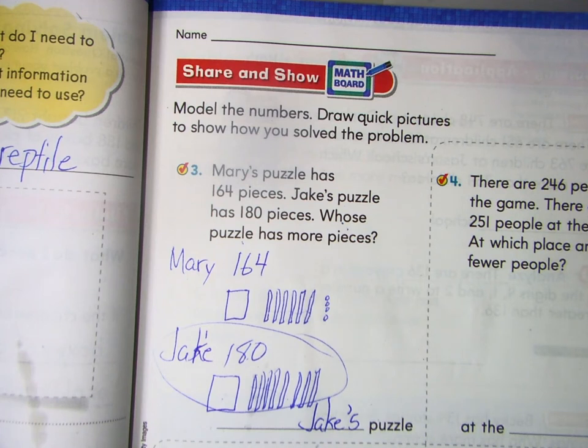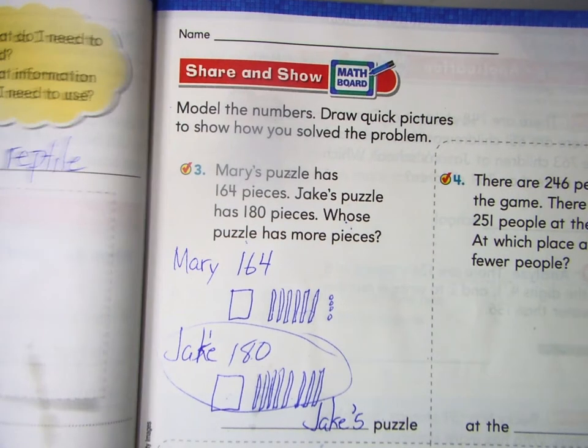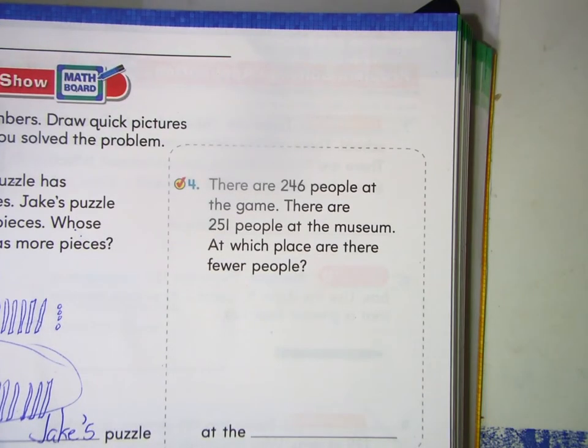Try reading number 4. See if you can do that one. I'll give you a head start. Then I'm going to start too.